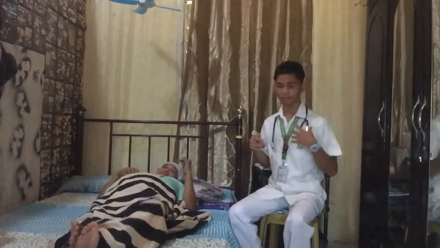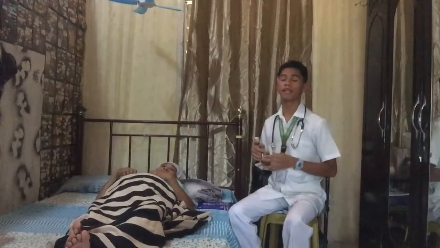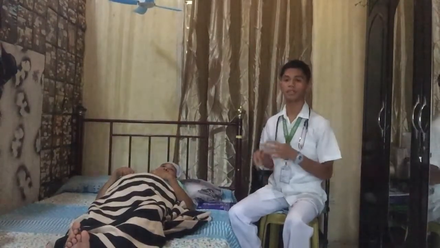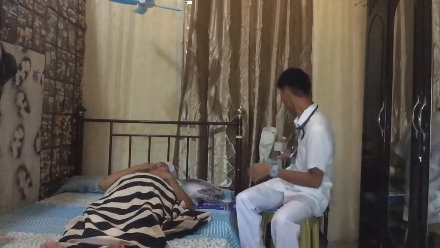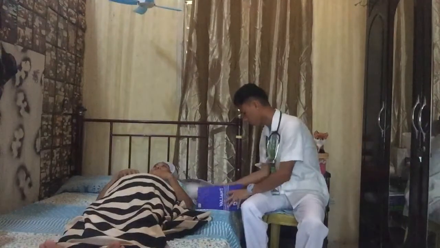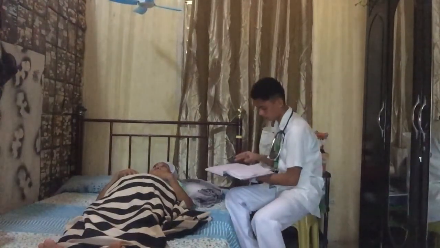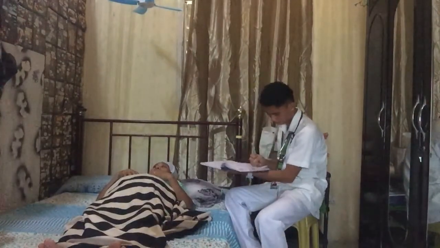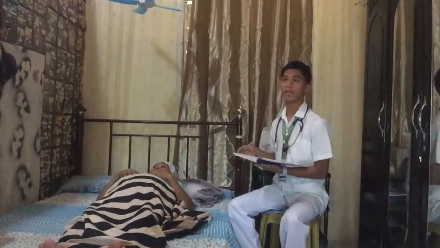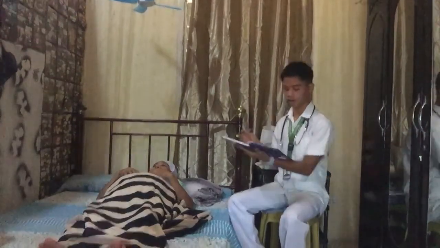Next is make findings of health assessment and physical examination done on the client. Rationale, these are important data to convey to the physician to aid in diagnosis of the patient. Next is record or document and report any pertinent findings found during assessment to appropriate personnel. Rationale, to provide accurate data in the care of client.